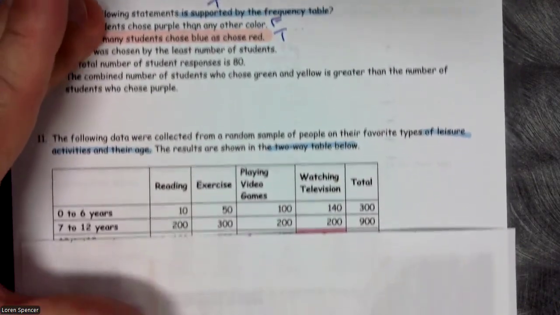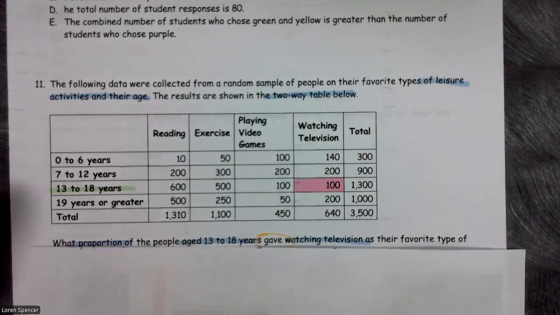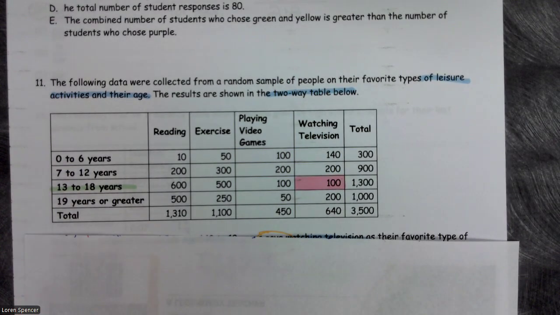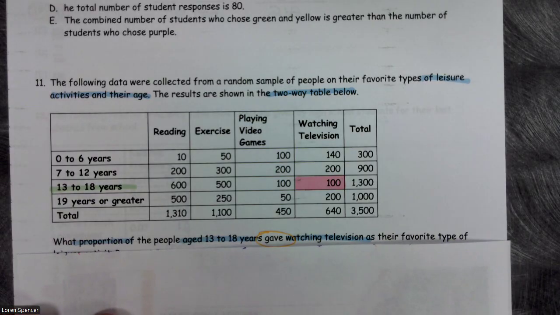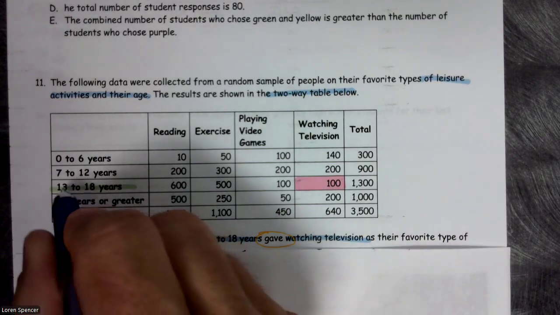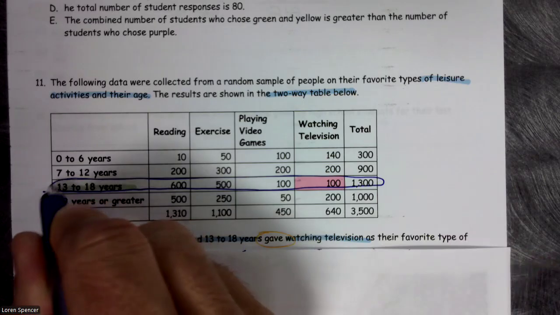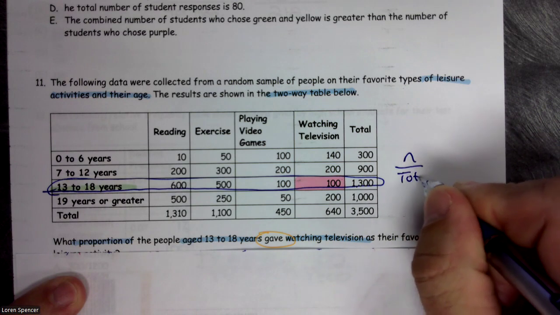Number 11. The following data were collected from a random sample of people on their favorite types of leisure activities and their age. The results are shown in the two-way table below. What proportion of the people aged 13 to 18 gave watching TV as their favorite type? So all we cared about was what proportion of the people aged 13 to 18. So it's going to be intersection over the total.